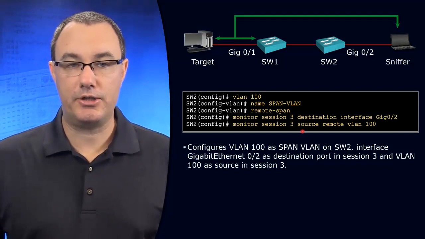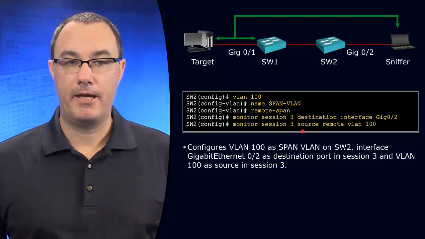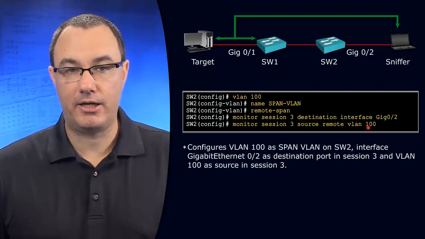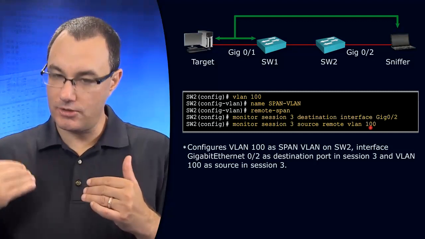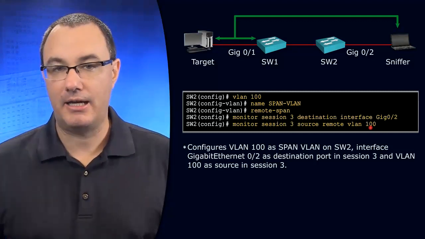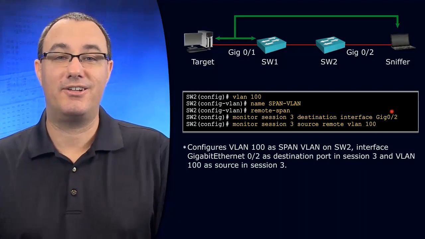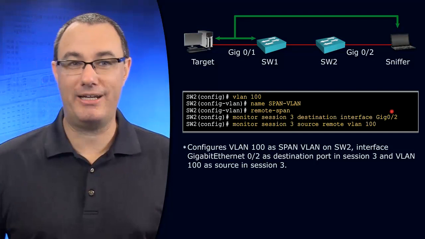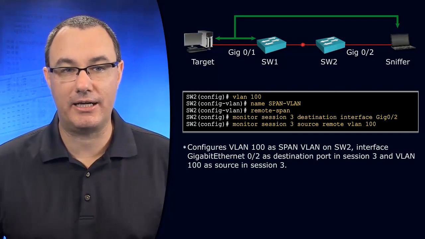But what's really interesting is the source. The source is remote VLAN 100. So it says, I get traffic that comes in on this, then I will pump it out to gigabit 0/2. So we carried our traffic through this VLAN.